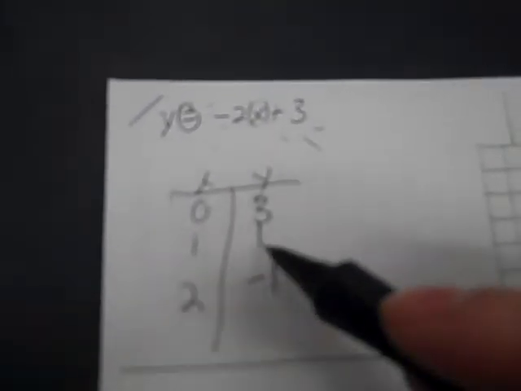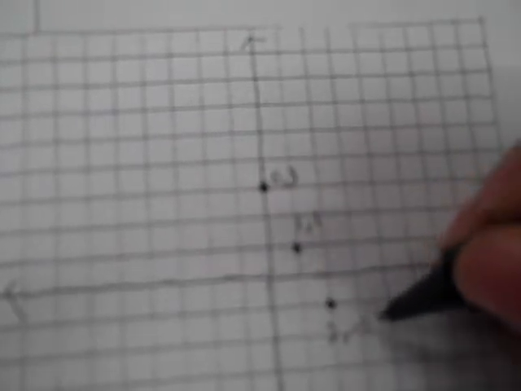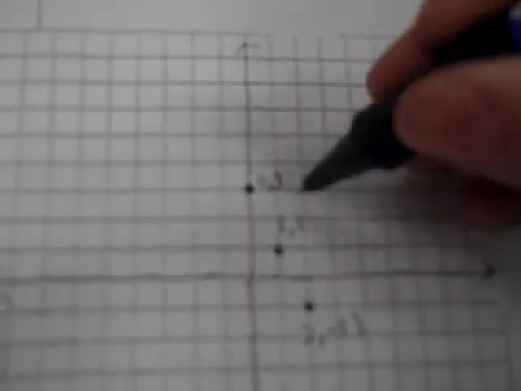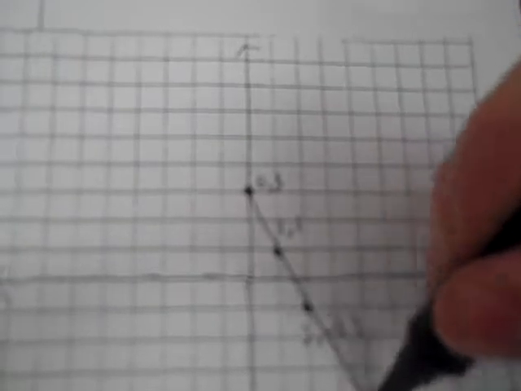Okay, so I graph the points (0, 3). Remember, if x is 0, don't move sideways at all. You just go up to 3, and that's my (0, 3) point. (1, 1), so I go 1, up 1, so (1, 1). (2, negative 1), I go 2, down 1, so (2, negative 1). And then we make our line through those points.